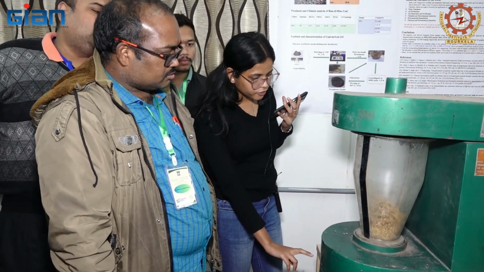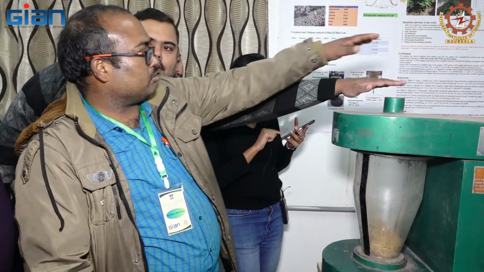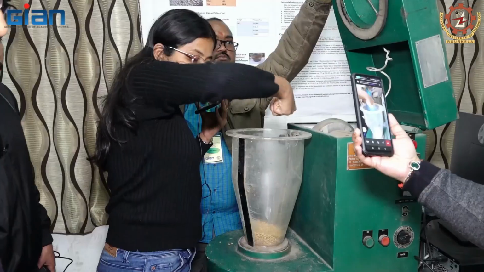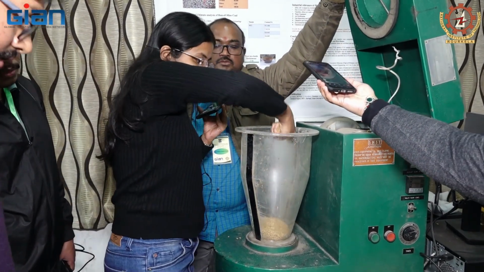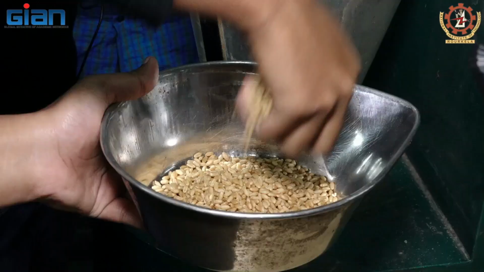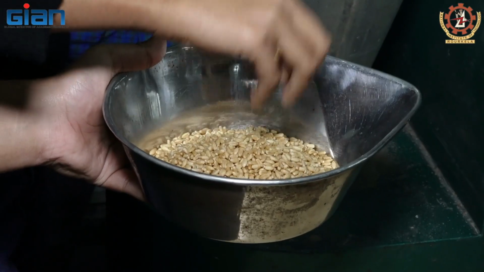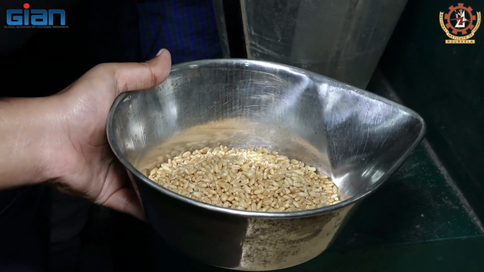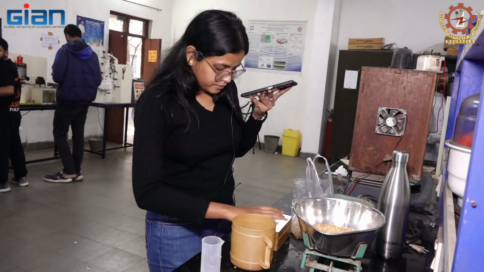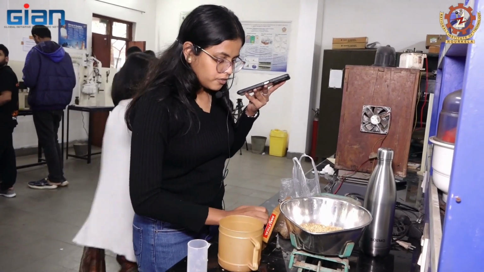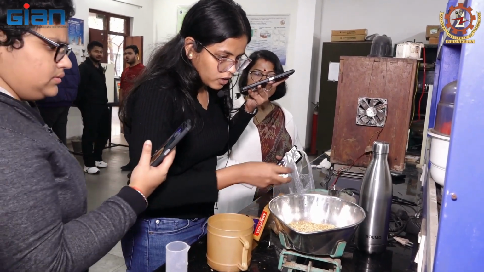This is the dry fluidized bed. From this we can check that the sample is dried.